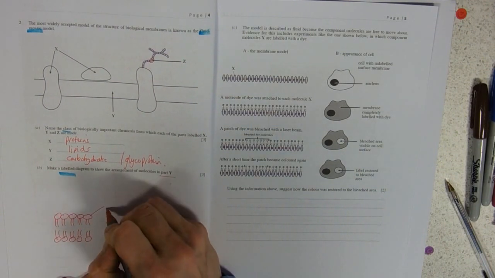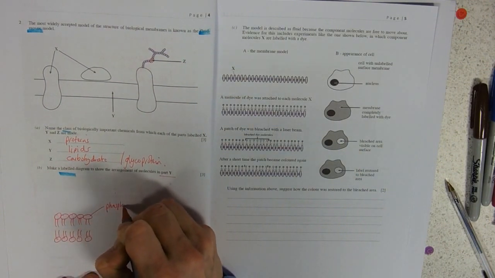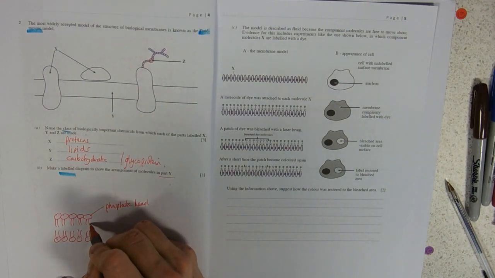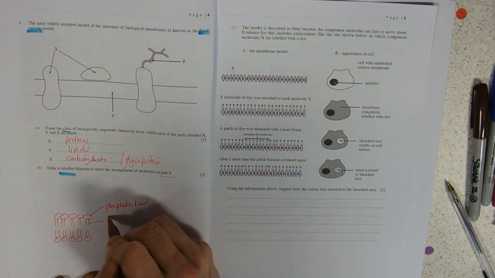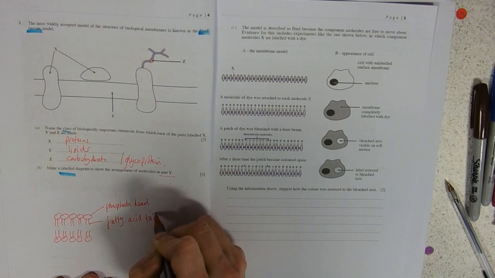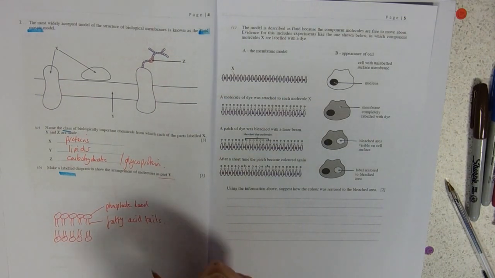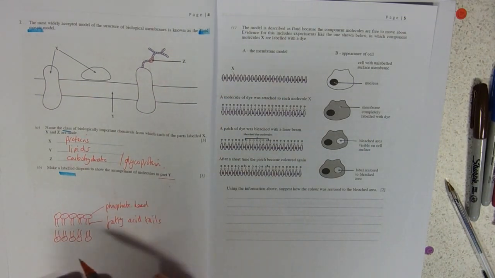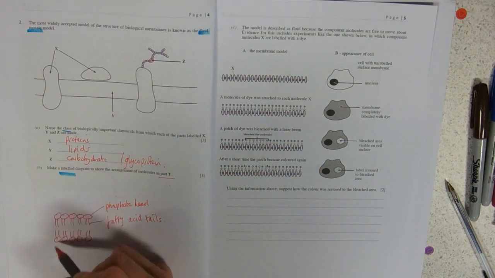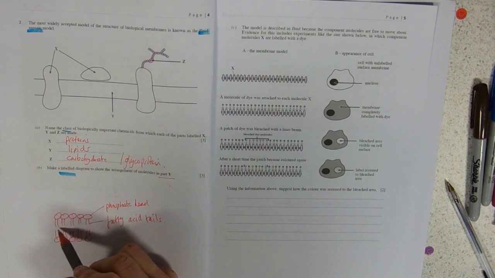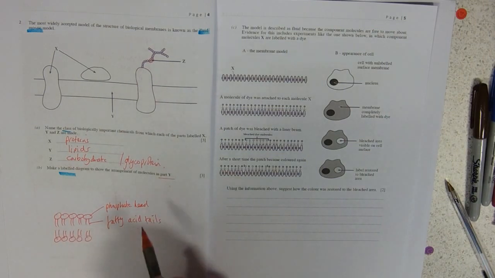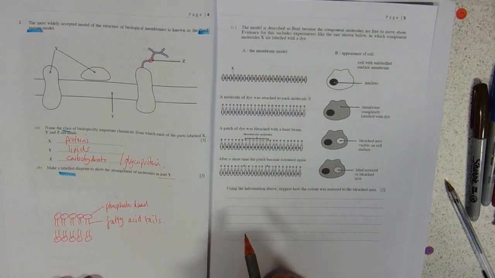So we've got phosphate head, and we've got fatty acid tails there. And so the marks were 1 mark for getting this double layer, this bilayer, 1 mark for getting the arrangement of these the right way around, so heads out, tails pointing in, and the labels for the last mark there.